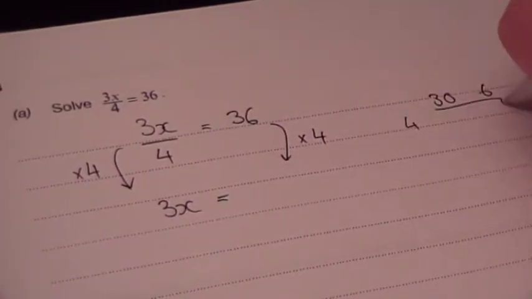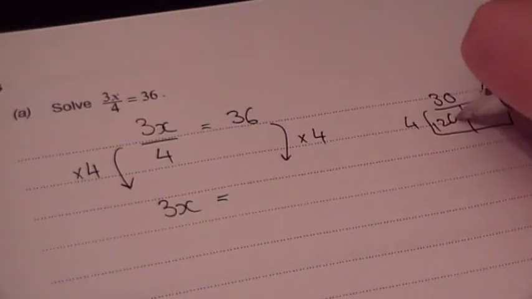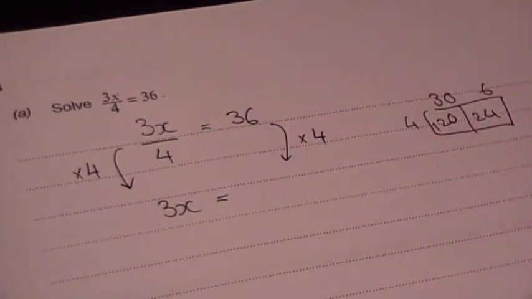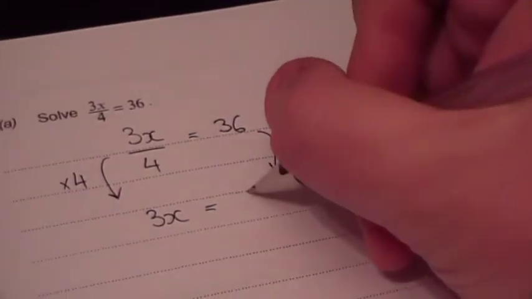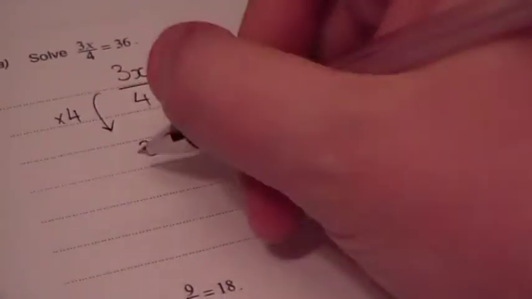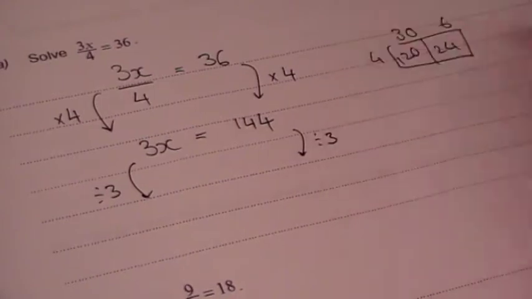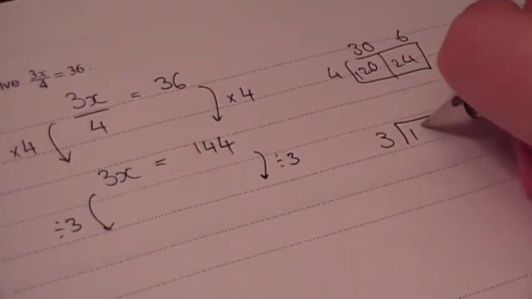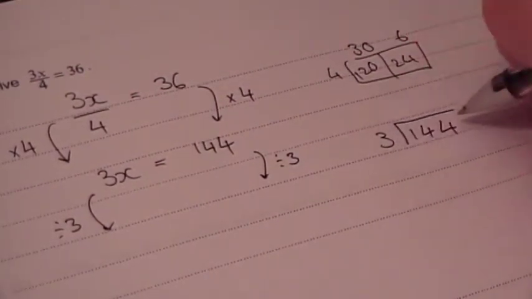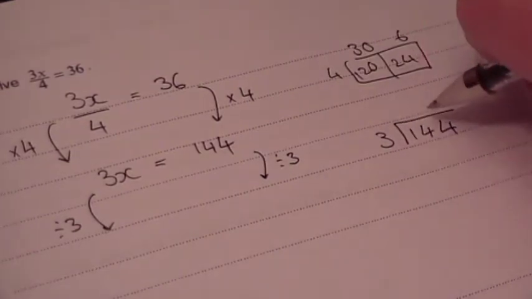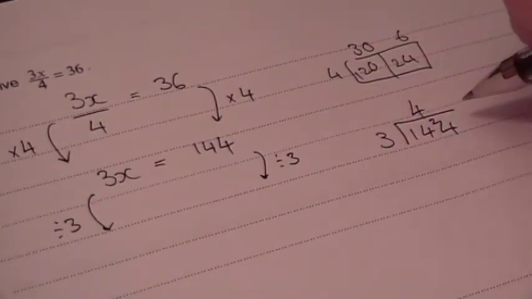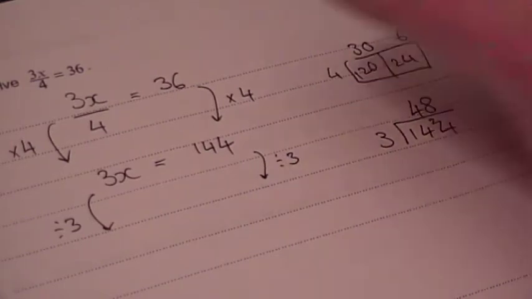So I'm not going to take any risks. I'm going to make sure I get it right. 120 and 24 add to 144. And likewise now I just need to divide by 3, and I don't want to be trying to do that in an exam either without use of the bus stop. 3 into 14 goes 4 with 2 remainder, and 3 into 24 goes 8. So 1x is 48.